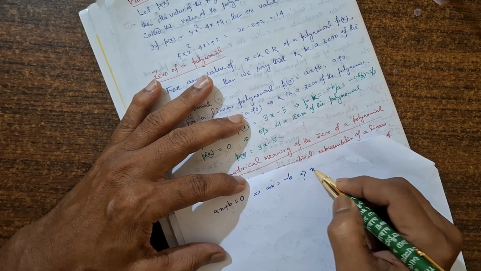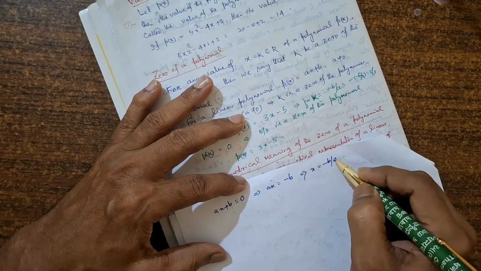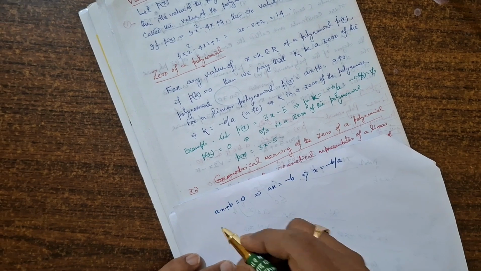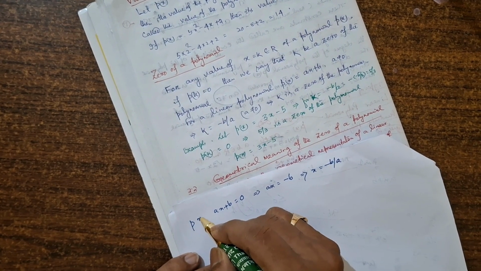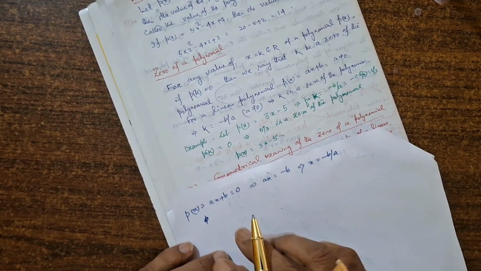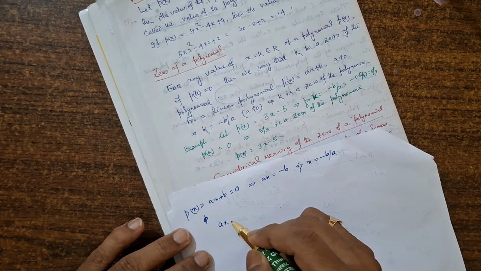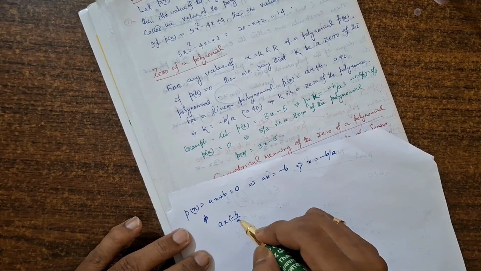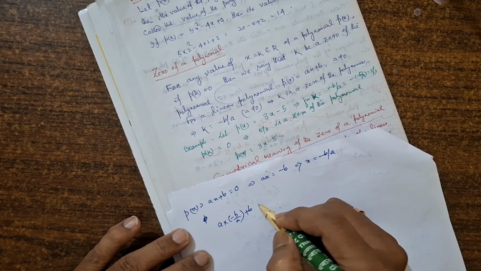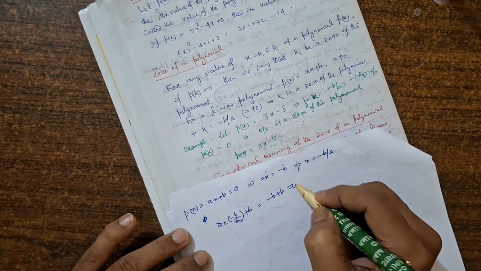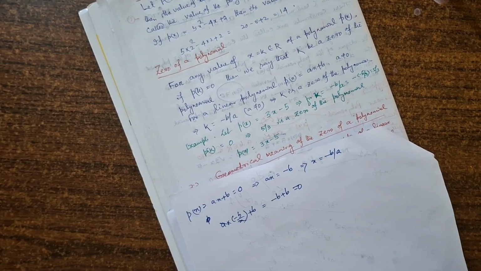This implies x is equal to minus b by a. If you put the value of x is equal to minus b by a, then p(x) becomes 0. Just to verify, what will be the value? a into minus b by a plus b is equal to minus b plus b, 0. That is the zero of the polynomial.